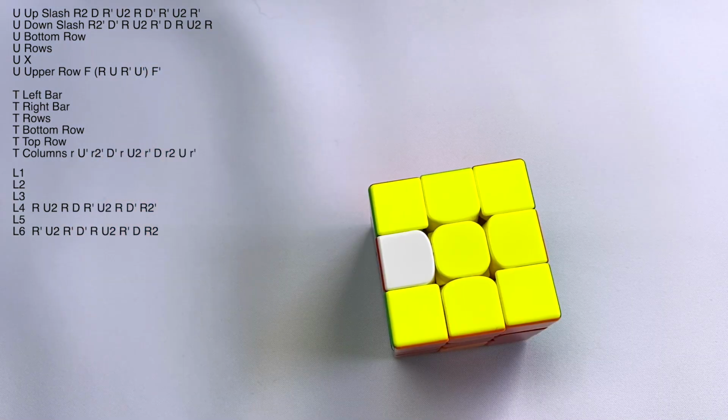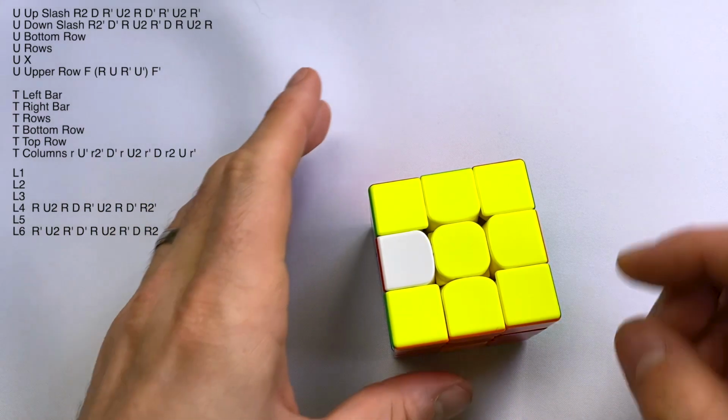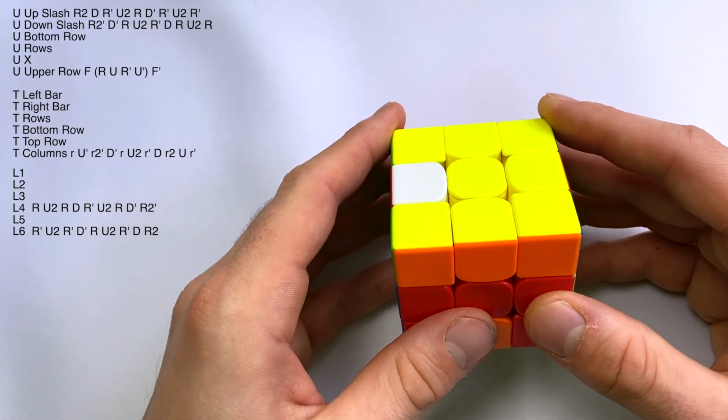solving it. Okay, let's talk about another U case, which is pretty much 2 Sunes back to back. And they cancel into each other, not as much as that one H case did. And I'll set this up first.